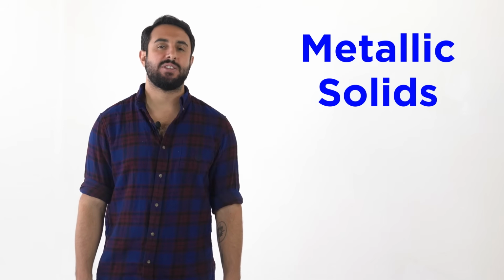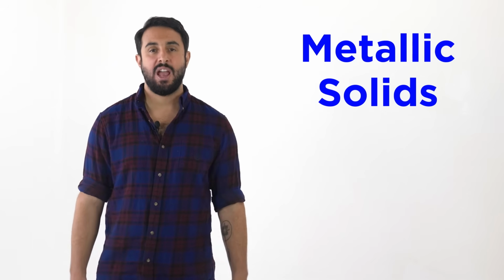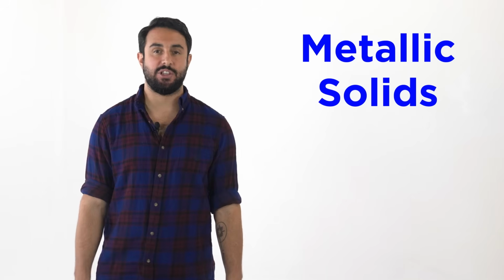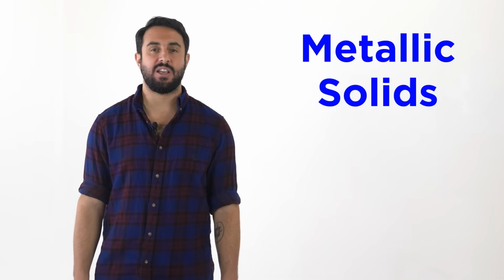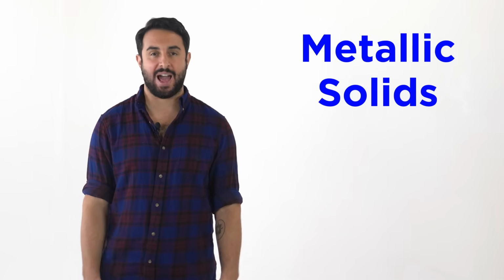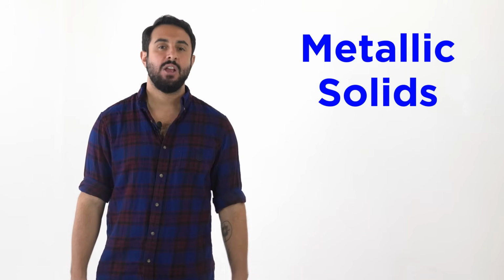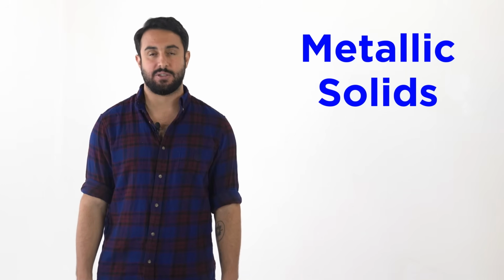We just learned about types of solids and their structures, and one of these was metallic solids. But there is a bit more to discuss in terms of the distribution of metal atoms within a metallic solid. So let's take a look at some additional details.